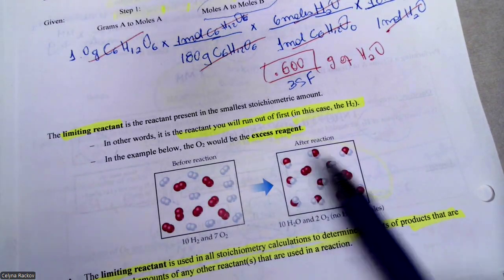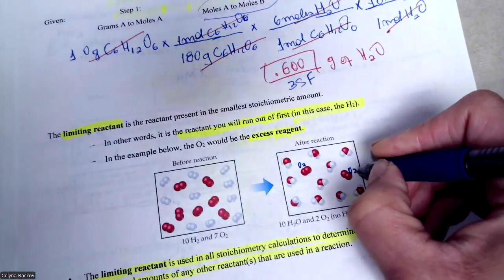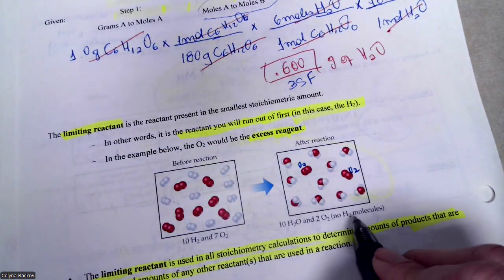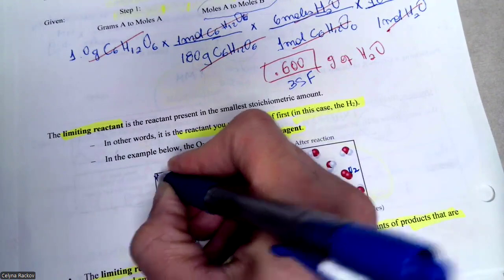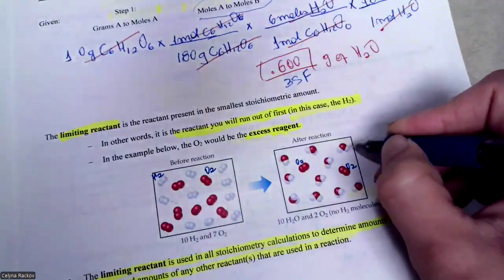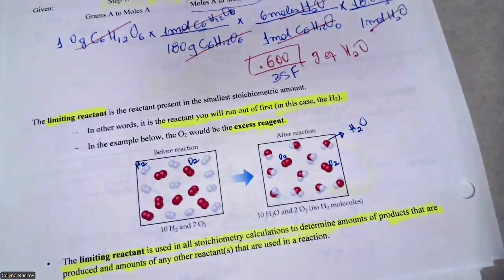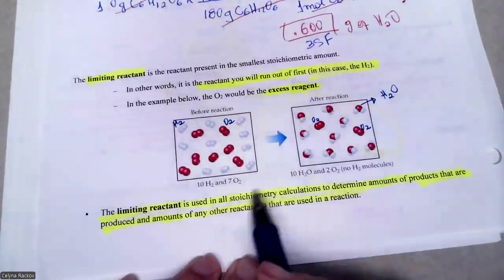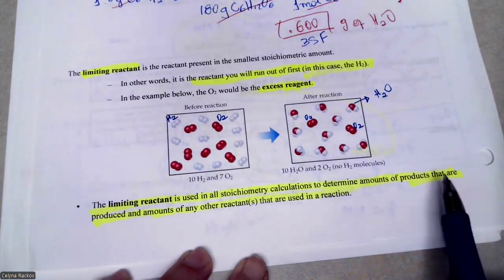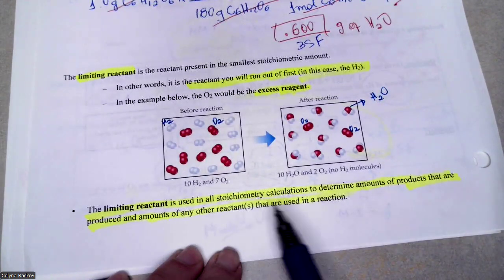And the 2, so the red ones here, are oxygen. And you have 2 oxygens in excess and no molecules of hydrogen. So the white here is the hydrogen, the red one is the oxygen, and this should be water. So the limiting reactant is used in all stoichiometric calculations to determine amounts of products that are produced and amounts of any other reactants that are used in a reaction.